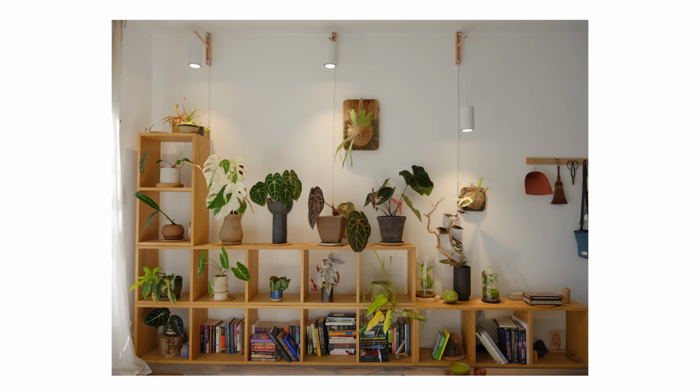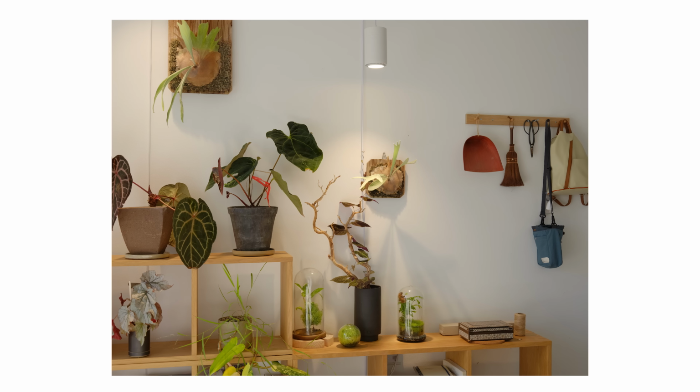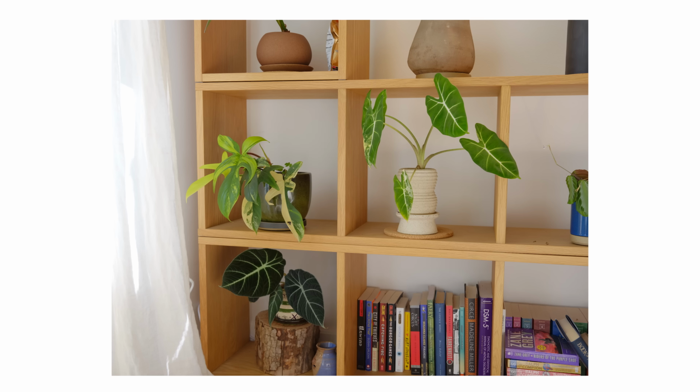You can see here I have a very similar color scheme going on. Neutrals with a pop of blue. And then the books add their own color at the bottom, which I really like as well. There's just so much variety here with the leaves and the plants. Like nothing is too similar.